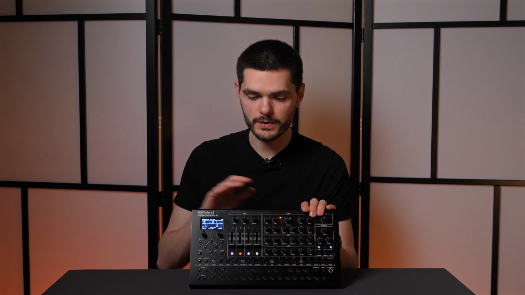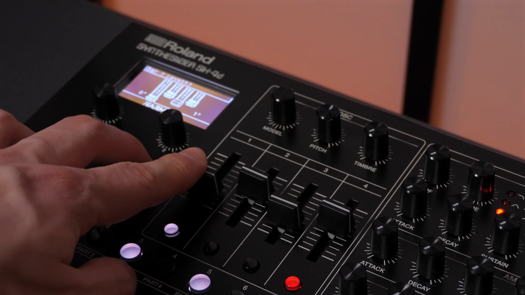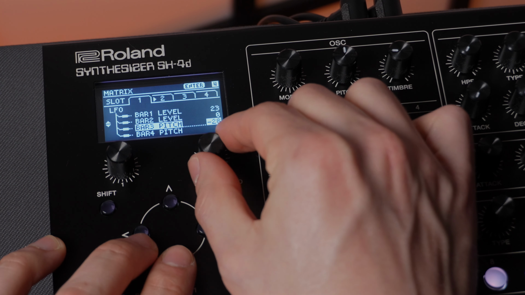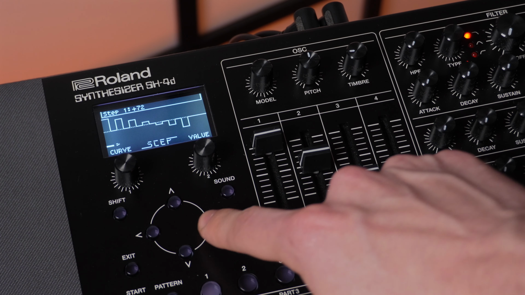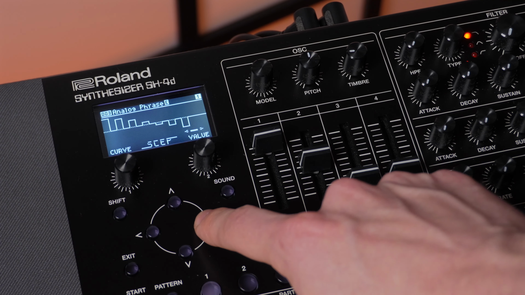The version 2 update is a major step forward for anyone using the SH-4d, either performing live, sketching out ideas, or diving deep into sound design. The new oscillator models, expanded modulation, and smoother workflow features really open up what this synth can do.